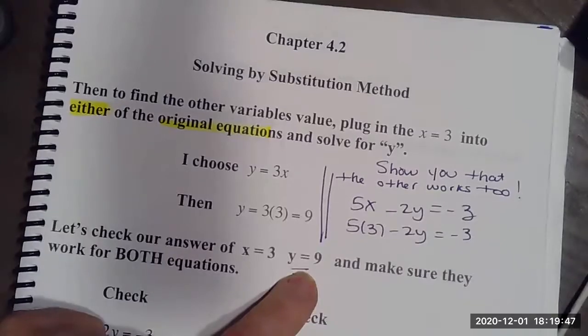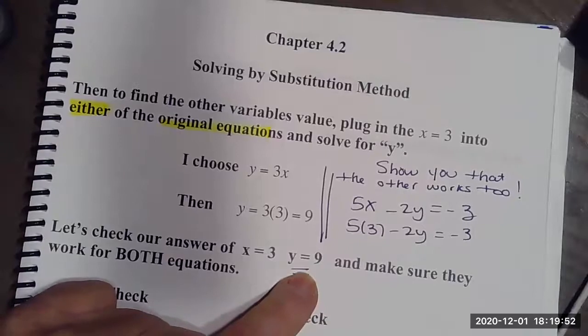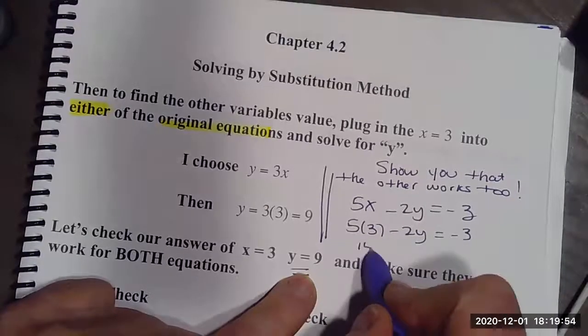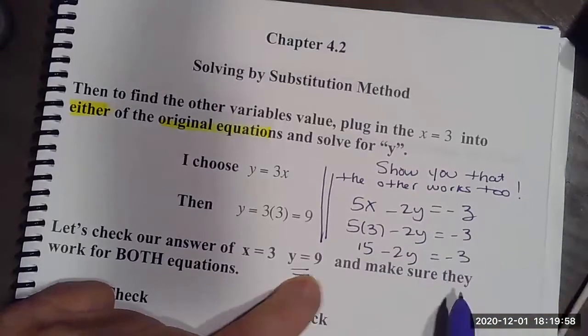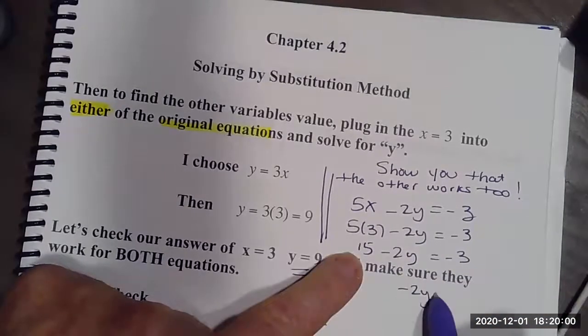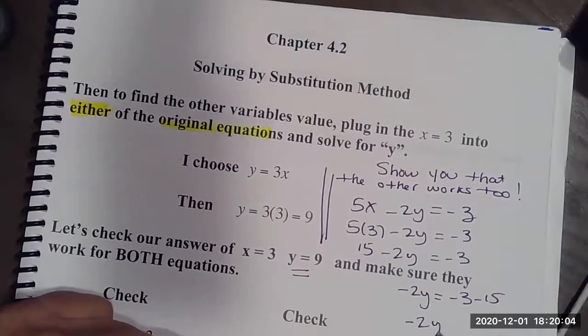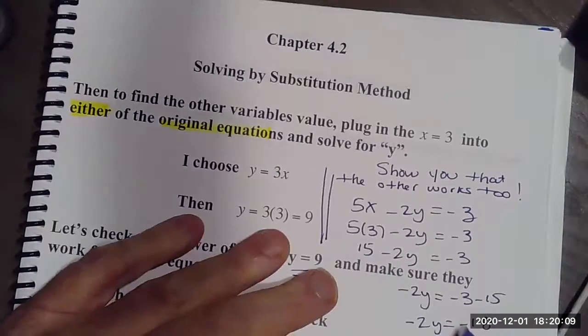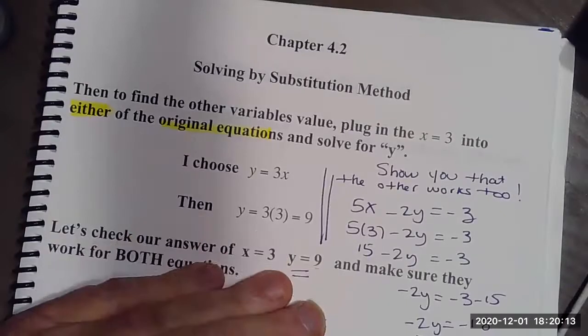my words. It's not going to. Something's really weird. 15 minus 2y equals -3. Move the 15 over, so -2y is equal to -3 subtract 15. -2y equals -18. Take a breath. Keep going. Divide by -2, -2. y equals 9. Hey, there you go.